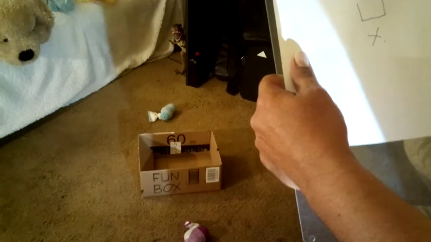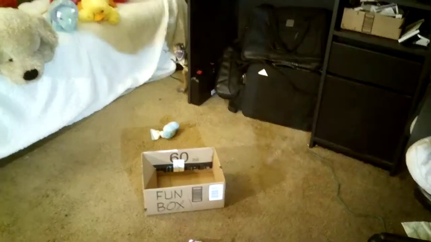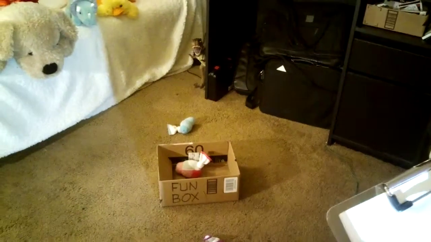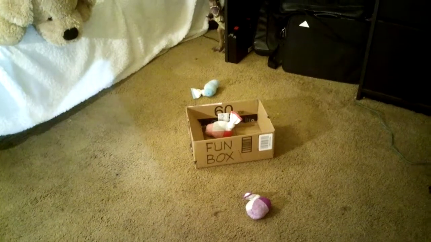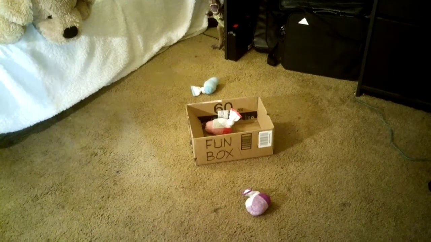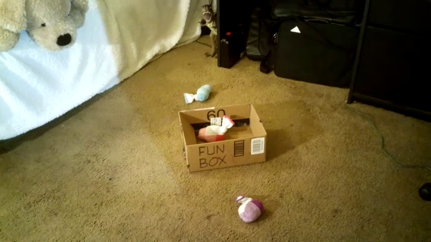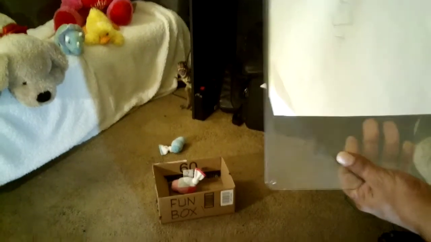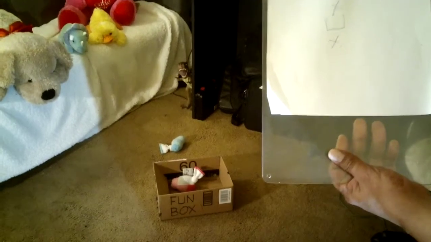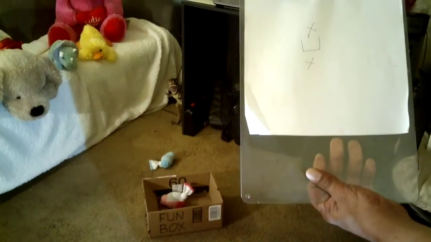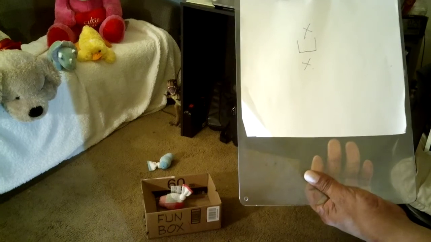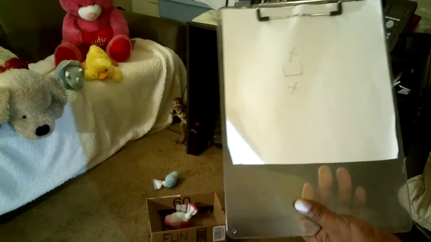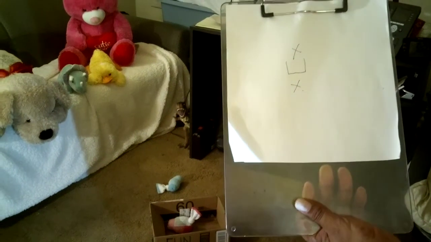I have one more beanbag. Let's see how I do. I made it! Where is the beanbag? The beanbag is inside the box. Let's look at my paper. Each X shows a time I threw the beanbag that it did not land in the box. Let's count the X's together to see how many times I threw the beanbags before I got it in the box. 1, 2 times. I threw 2 beanbags before it landed in the box.